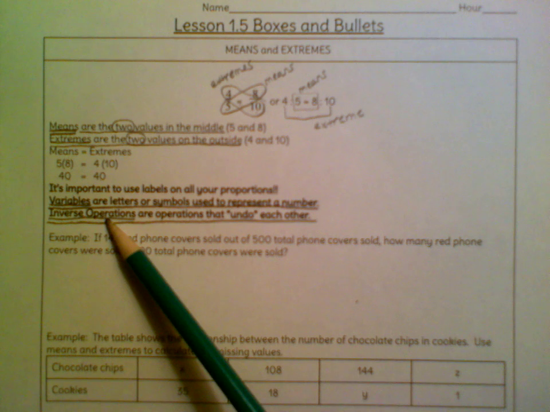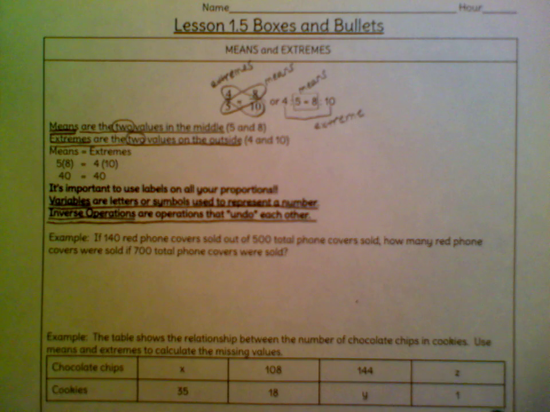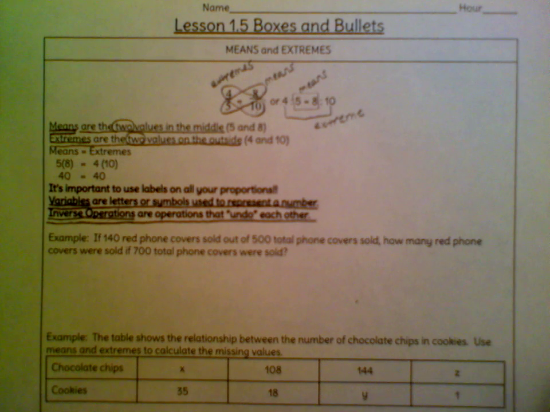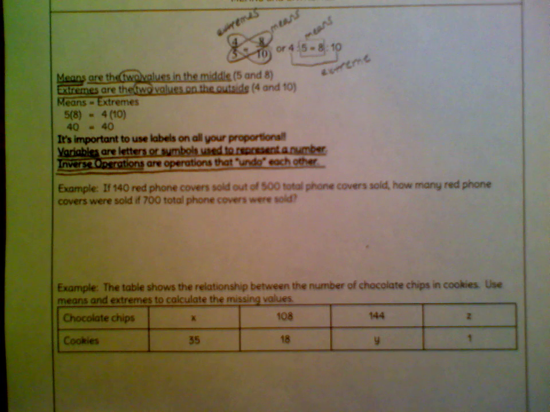Inverse operations is a new term. Those are operations that undo each other. So think of undoing addition would be subtraction. Undoing multiplication is division. Those would be inverse operations. So let's look at an example and see if we can set this up as a proportion and use means and extremes.